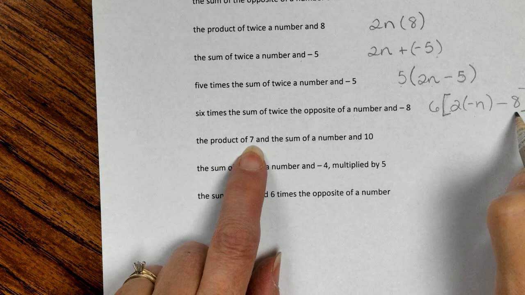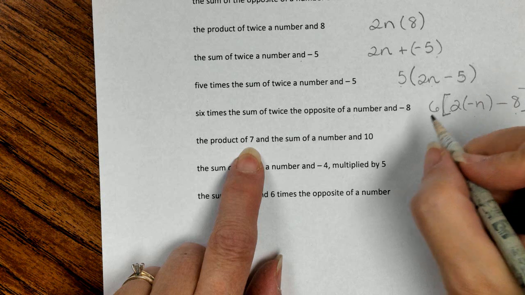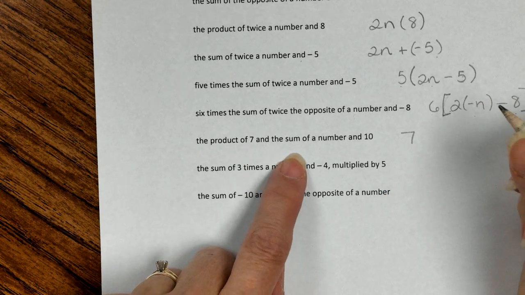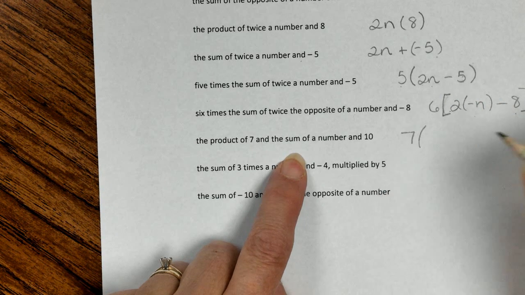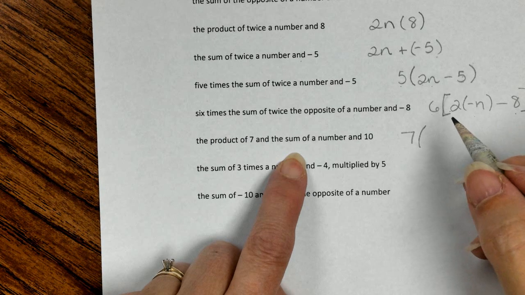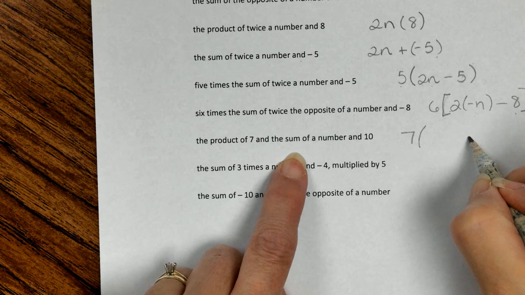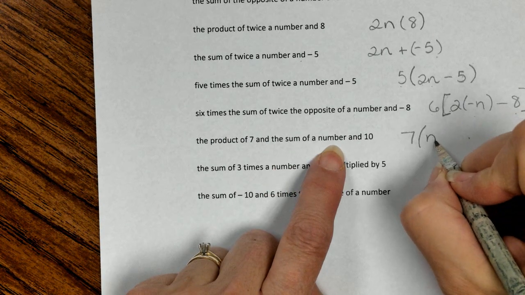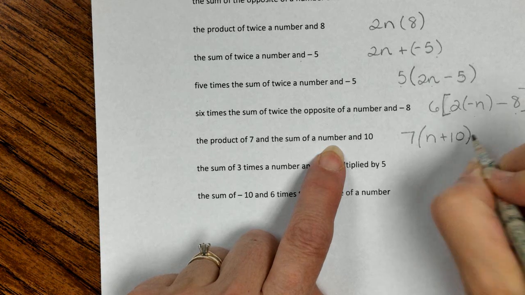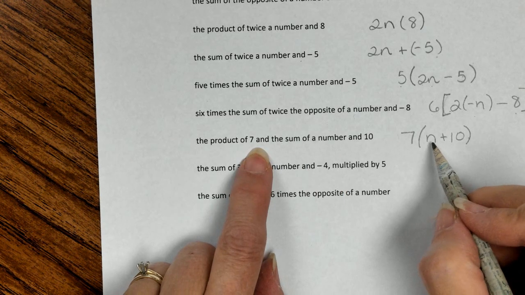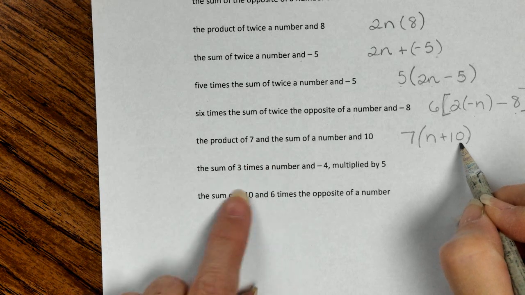Product, we're multiplying something. Product of 7 and a sum. So I have to be taking 7 times a sum, so I need parentheses. My sum will go in here. A number and 10. Okay, so that's 7 times the sum of a number and 10.